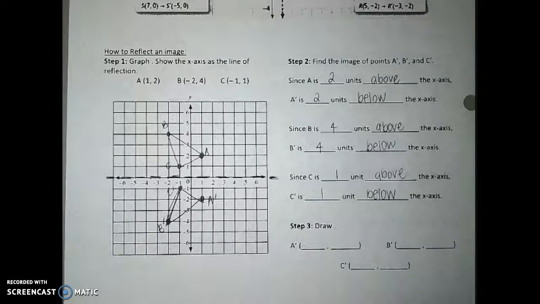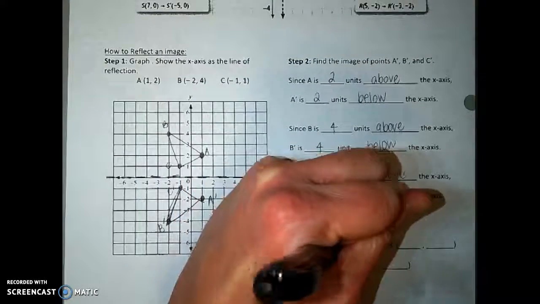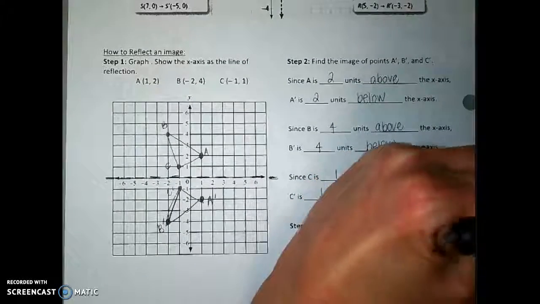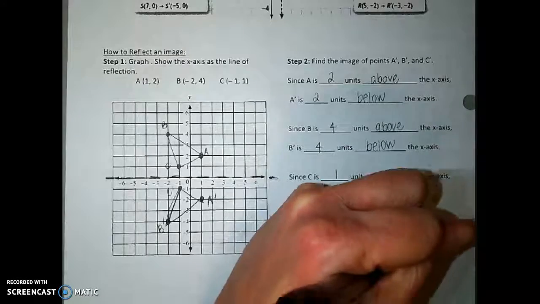Okay, and then we just want to mark our points. So A prime we can see is at 1, -2. B prime we said was at -2, -4. And C prime is at -1, -1.